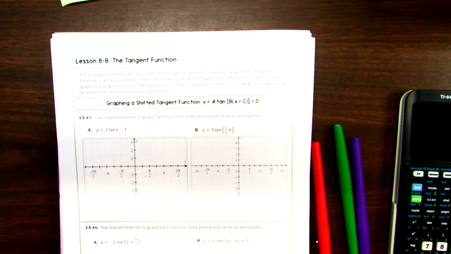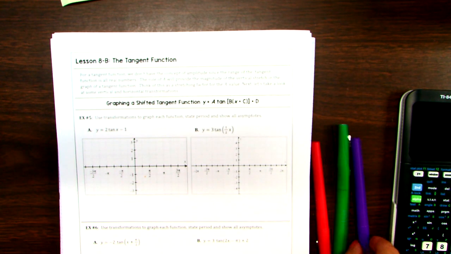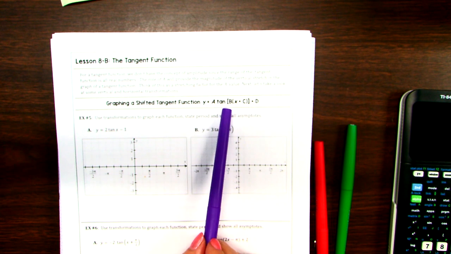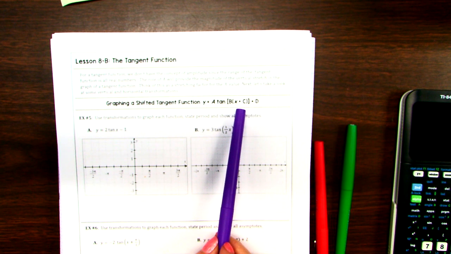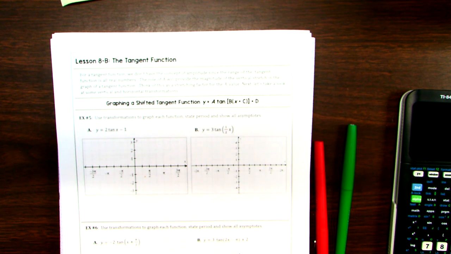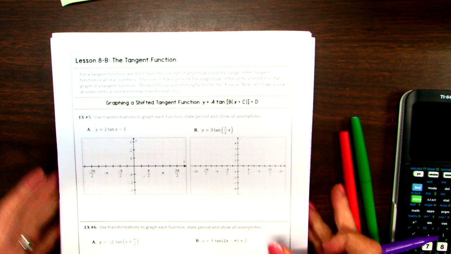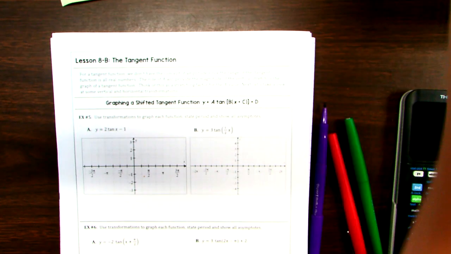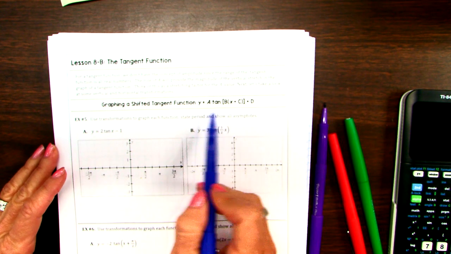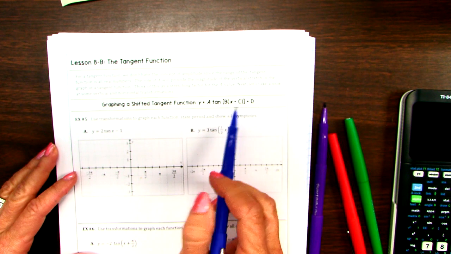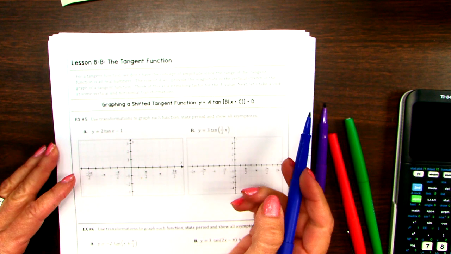So yesterday we started doing tan, and I introduced A and B to you. Today I'll introduce, or really reintroduce, C and D to you, okay? You're going to find that just like yesterday, A and B did the same things to tan as they did to sine and cosine. C and D are very similar as well.